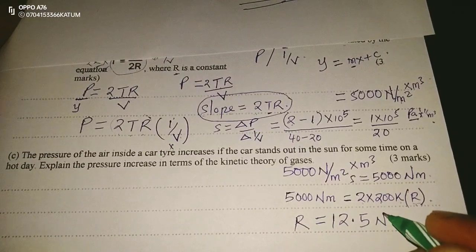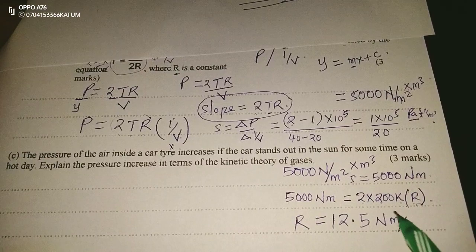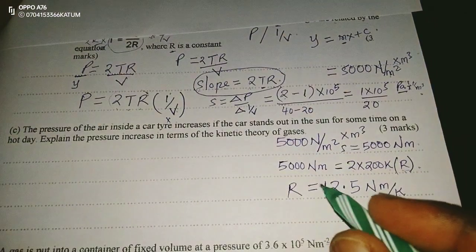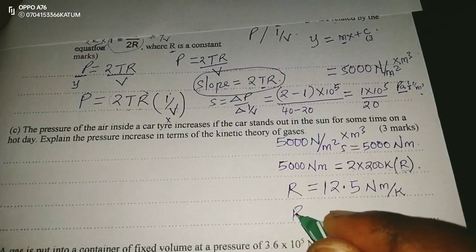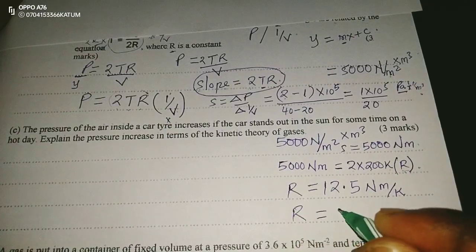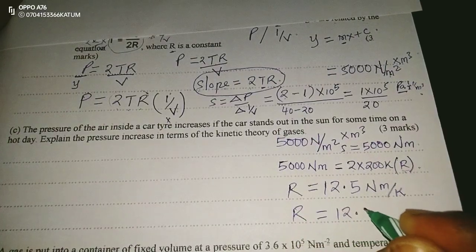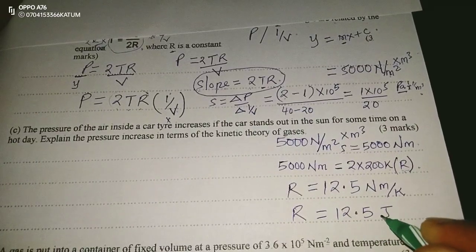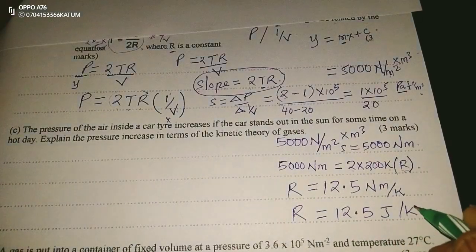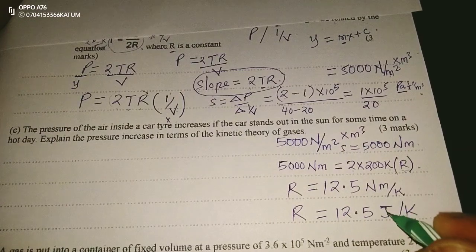These are now Newton meter per Kelvin. We should again work on this unit. Newton meter, according to work, is equal to joule. So the value of R is going to be 12.5 joules per Kelvin.